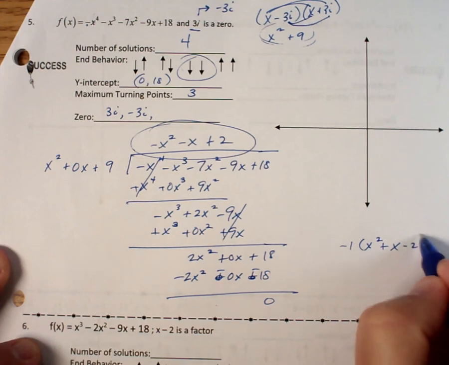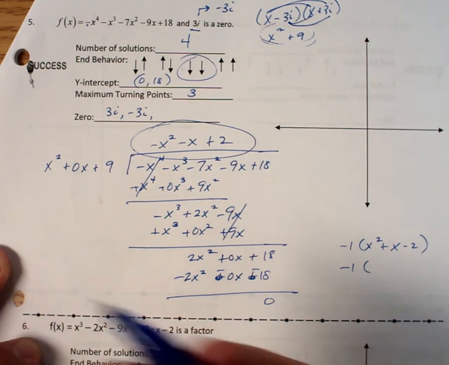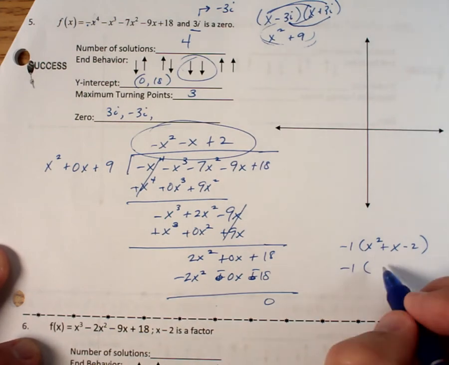Plus x minus 2. I had people recording me while I was singing there. Like I'm not already recording myself. I mean, that's a little silly, isn't it? But whatever. What do I know?